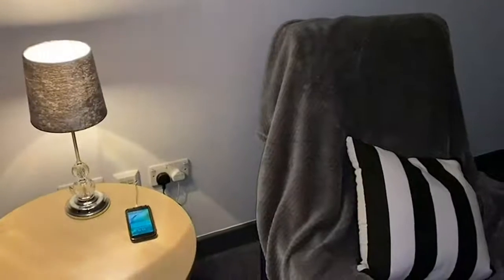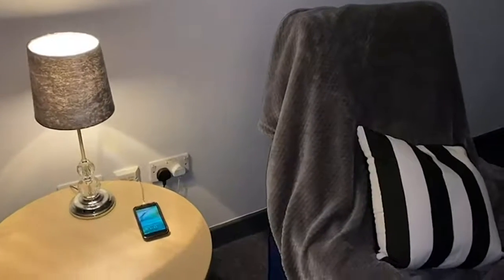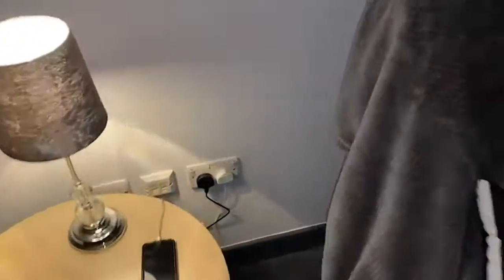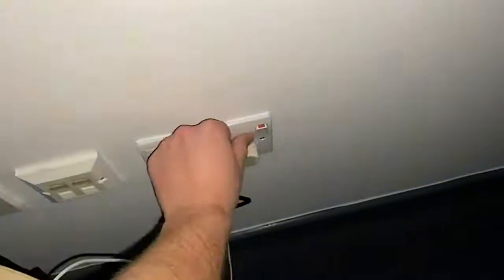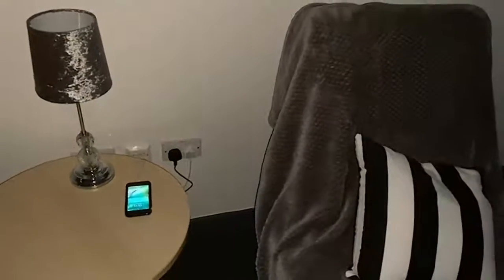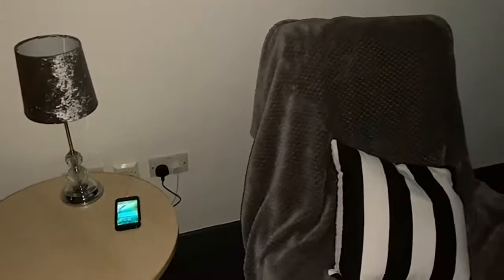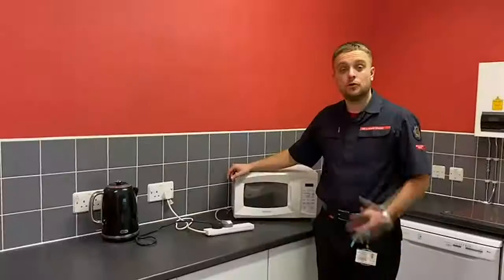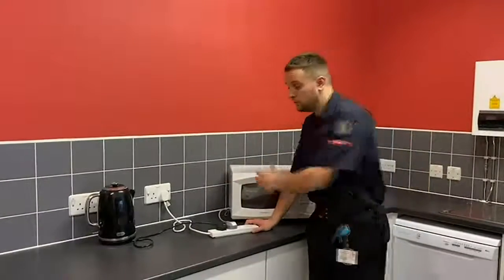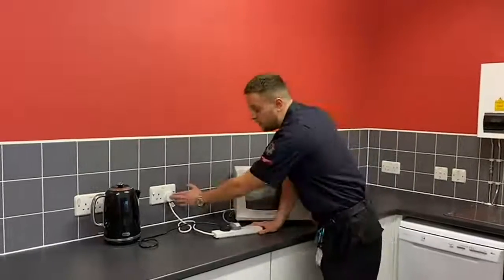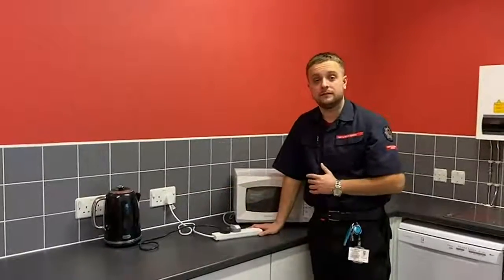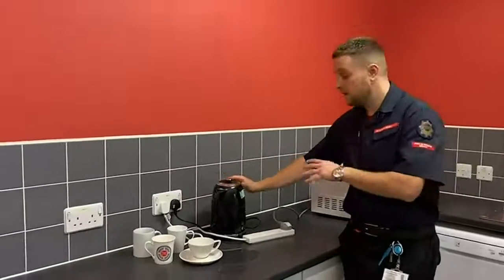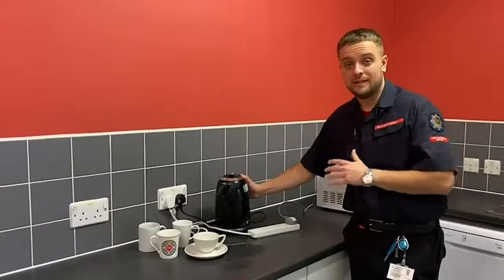Tip number three, always turn sockets off before going to bed at night. And avoid, where possible, charging electrical devices overnight, as they may overheat and this could cause a fire. Number four, never use two high-powered items from one plug socket. And finally, tip number five, never use water near a plug socket.